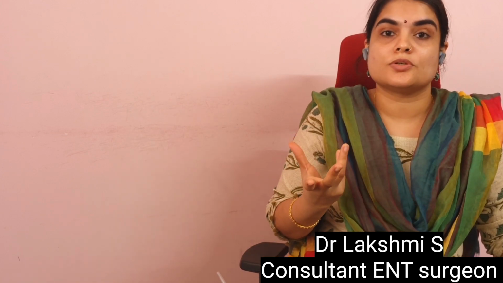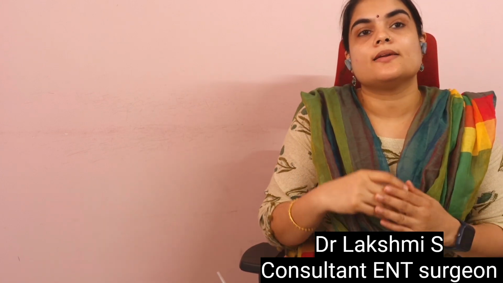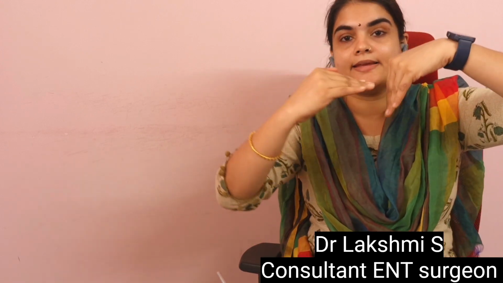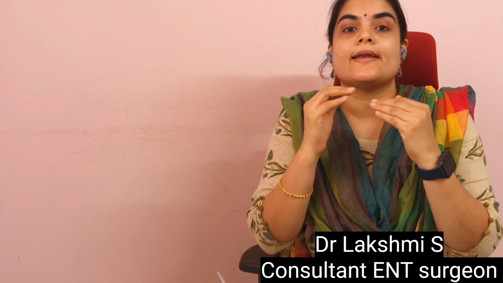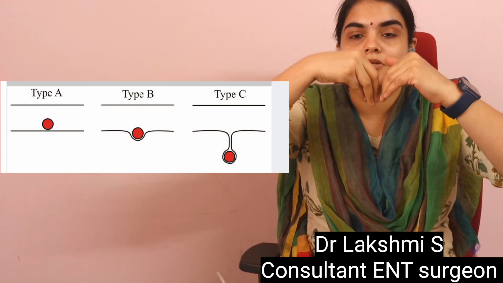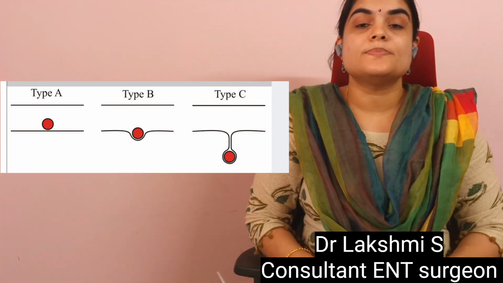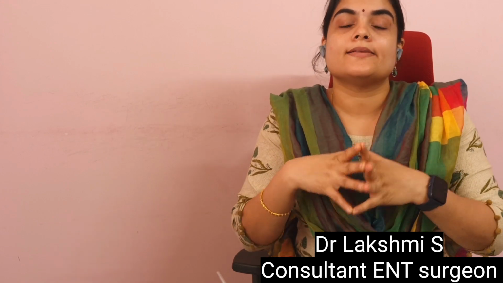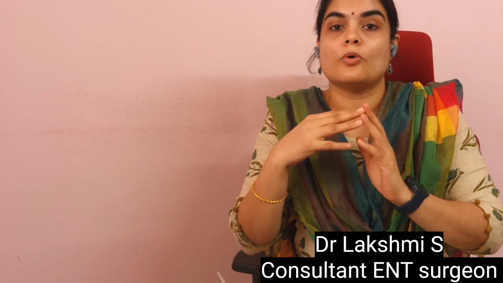Also, there can be a chance of injury to the anterior ethmoidal artery. There are 3 types of anterior ethmoidal artery. Type A is the anterior ethmoidal artery running in the skull base. Type B is the anterior ethmoidal artery in the skull base, but it shows a small indentation downwards. Type C is where the anterior ethmoidal artery will be having a free course in the ethmoid, and it is connected to the skull base via a thin bony mesentery.